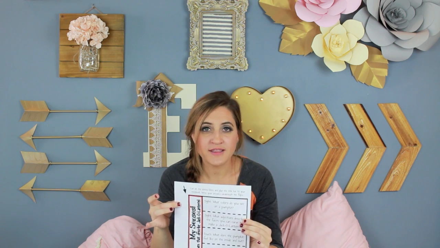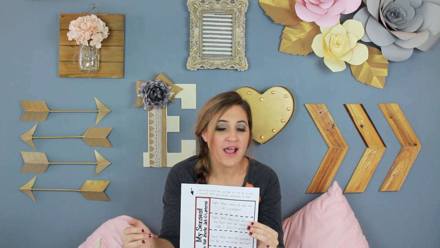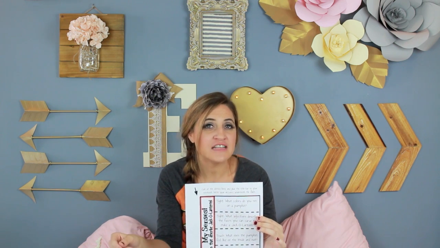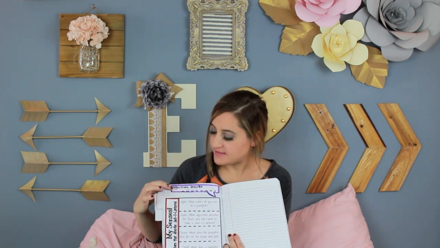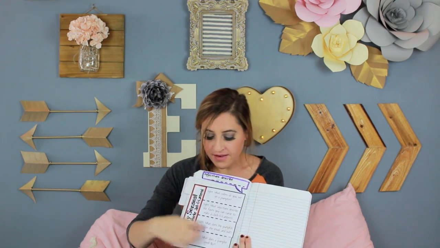So what I usually do during this time is I have them take out their crayons and pick out any colors that they think would show up on a pumpkin. And they can use all the creative colors that they use within a Crayola packet. Once the students are finished cutting out and gluing in their sensory page, it will look something like this. And as you can see at the top, it says adjectives describe nouns, and then they have different flaps for each question, and the students write their answers underneath each flap.